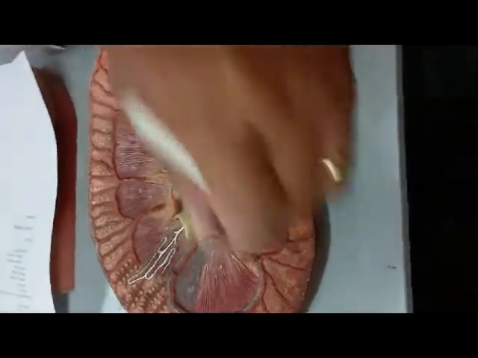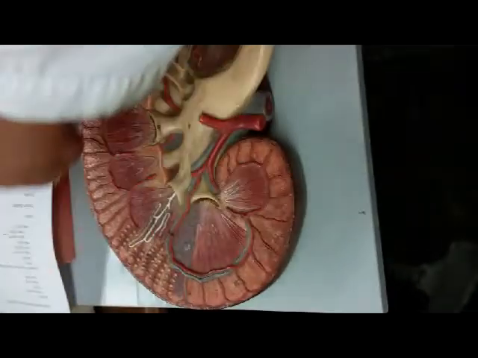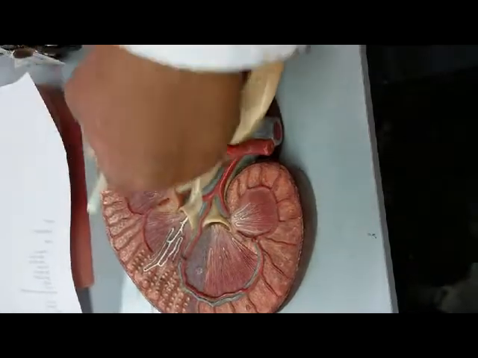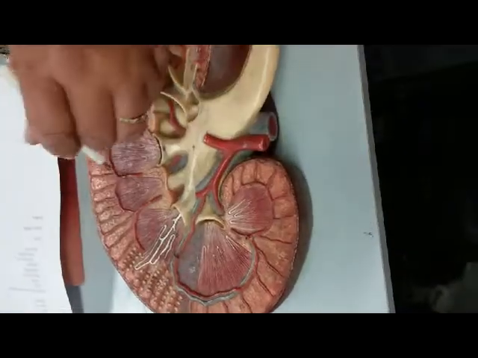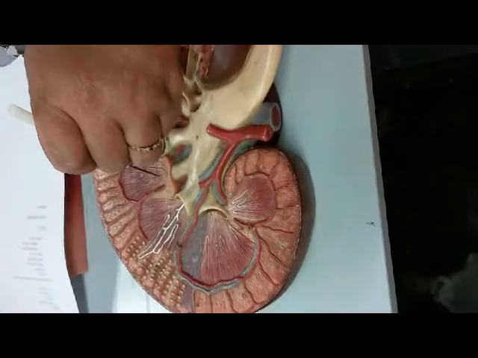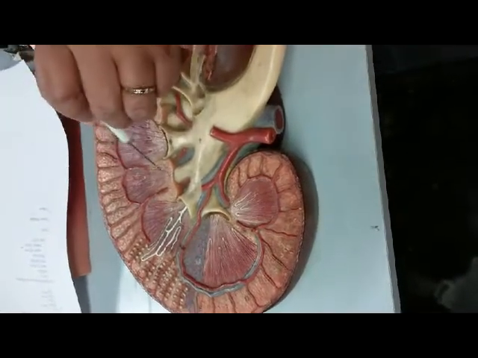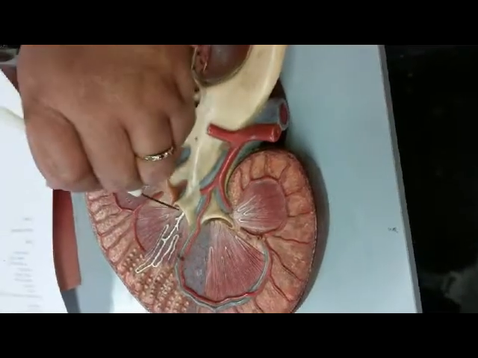So let's repeat the internal portion of the kidney. Here is the renal capsule, the renal cortex. If I go across 2, it would be the renal medulla. If I stay on 1, it's the renal pyramid. If I go to the tip, the renal papilla.